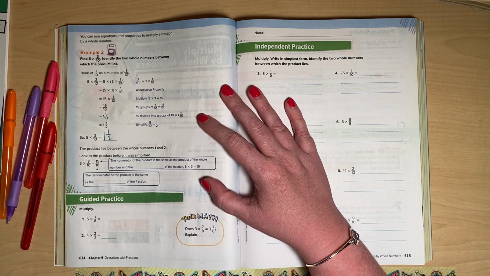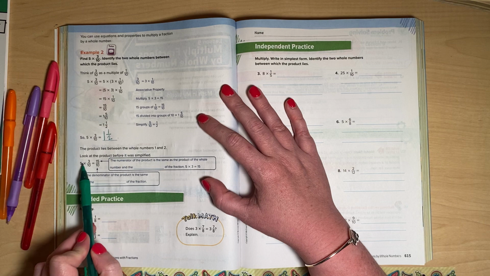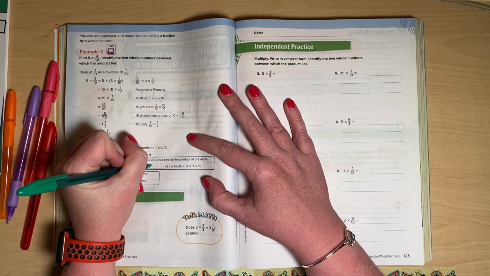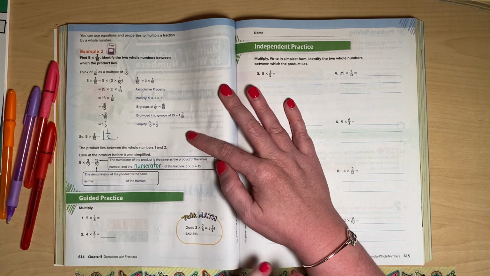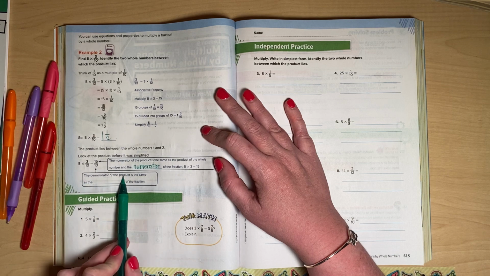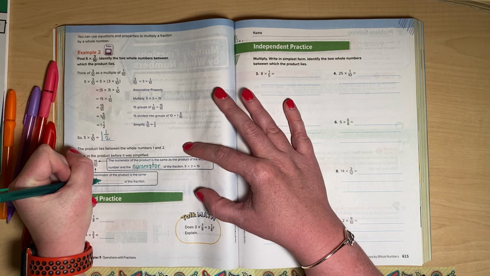So if we were looking at this on a number line, 1 1/2 would be between the whole numbers of 1 and 2. It says, look at the product before it was simplified. The numerator of the product is the same as the product of the whole number and what did we do? We multiplied the whole number times the numerator of the fraction. So we had 5 times 3 equals 15. The denominator of the product is the same as the denominator of the fraction.